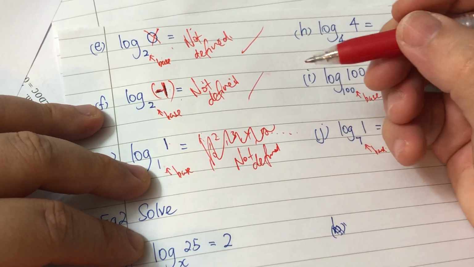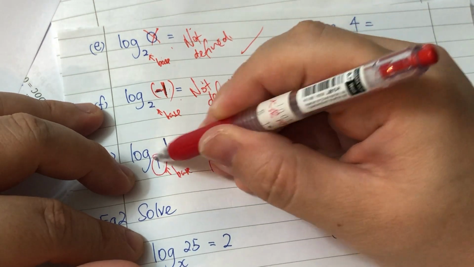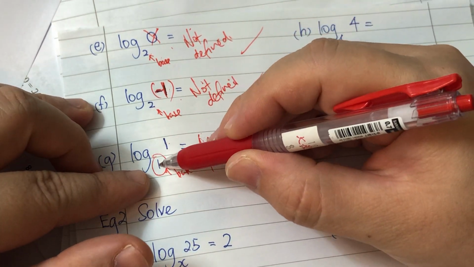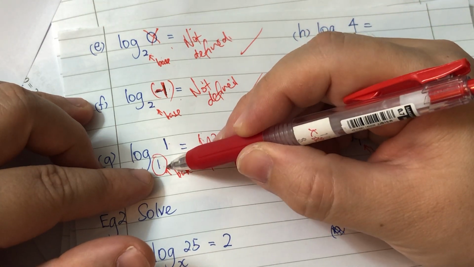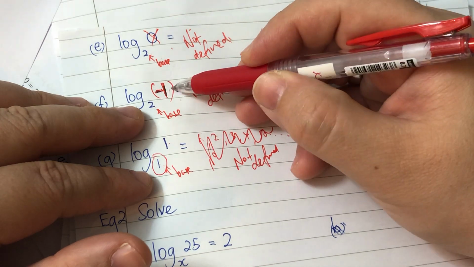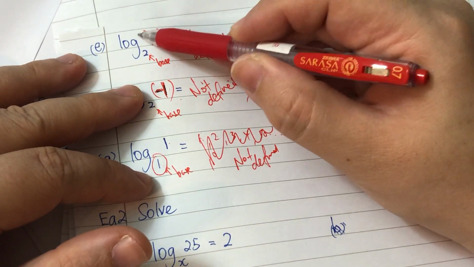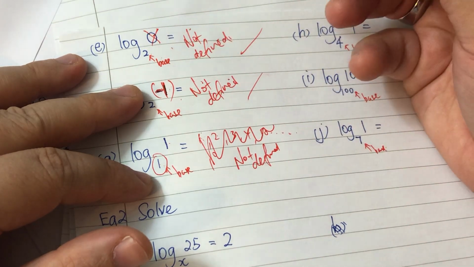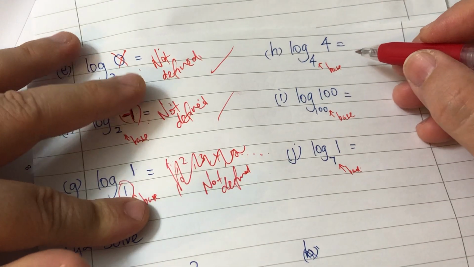Alright, so you have to understand that certain things you cannot have. You cannot have base 1, okay, cannot have base 1. You cannot have a negative here for logarithm. It's common sense. Cannot have 0 as the argument for logarithm also. You cannot get the answer. Okay, now let's look at the next thing.